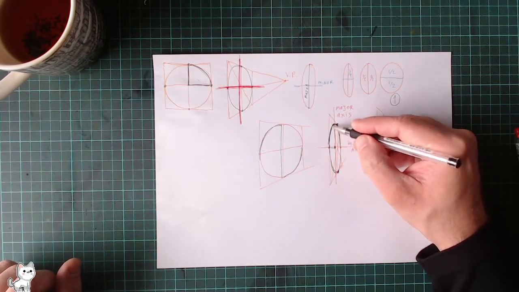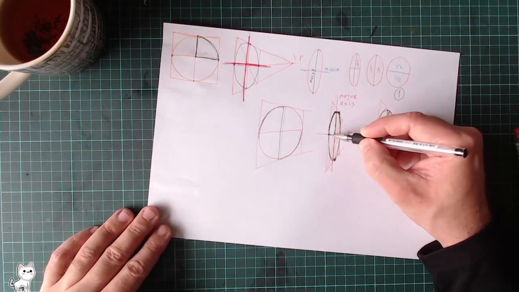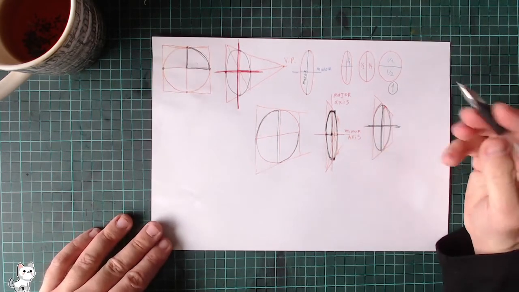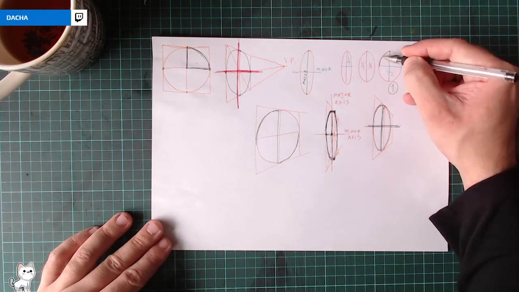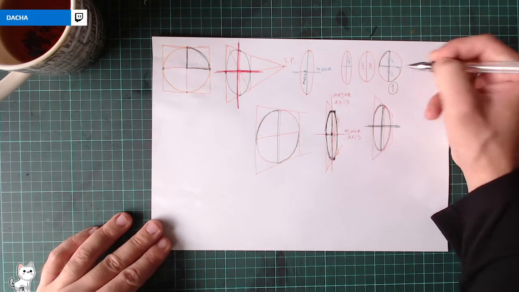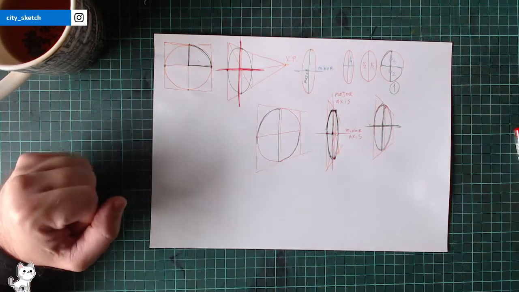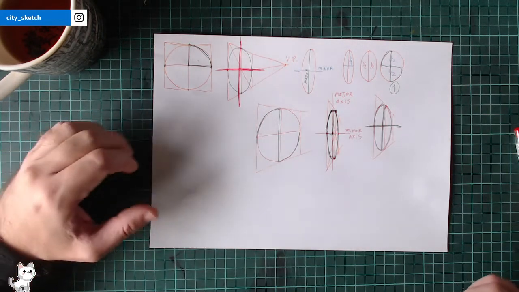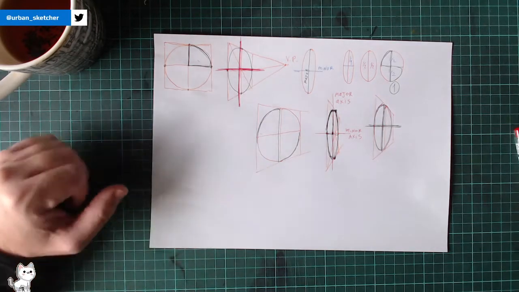This quarter should be equal to this quarter and this quarter and this quarter, no matter what degree. This is still a different degree, but still the same equal 4 quarters.